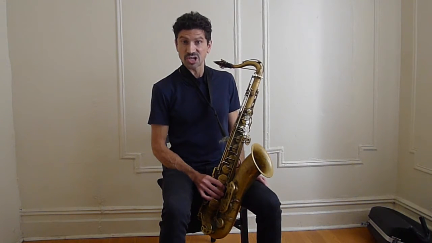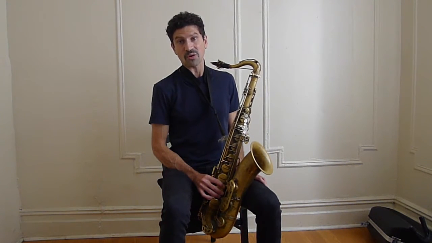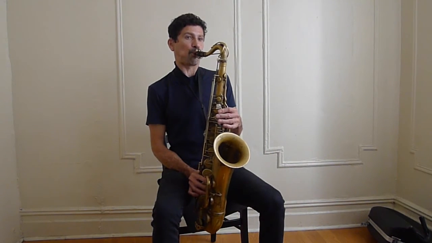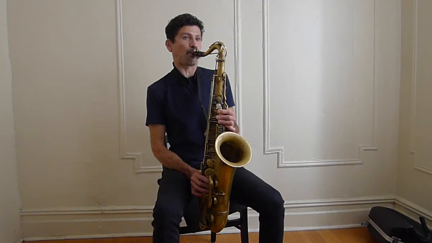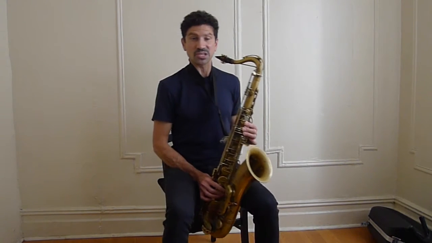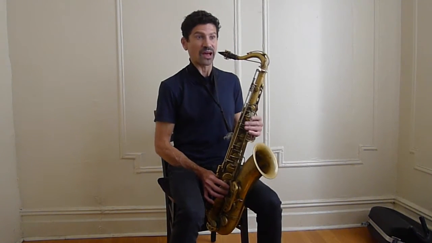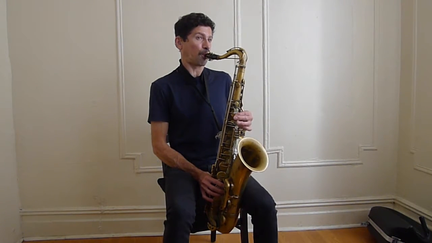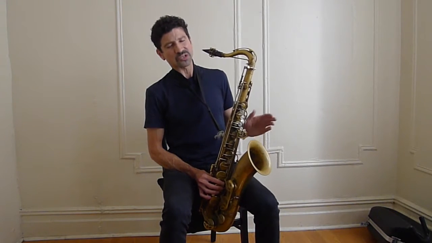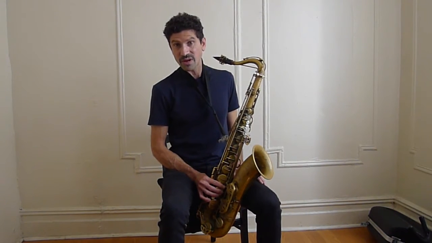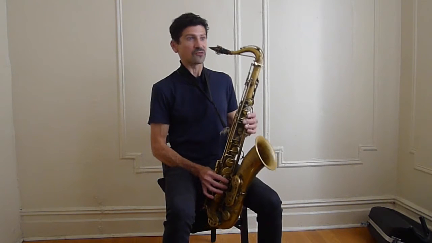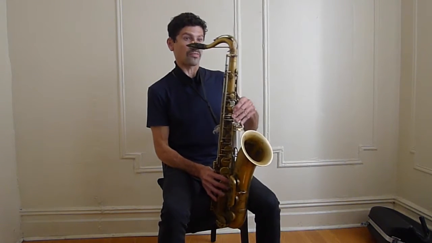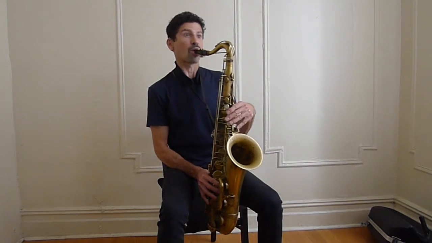We have a G sharp minor 7 chord, and then we have a C sharp 7 chord with a flat 9. Actually, we should do a G sharp minor 7 with a flat 5, and then the C sharp 7 flat 9.